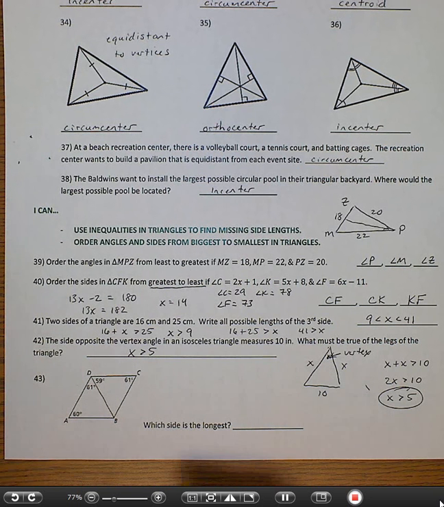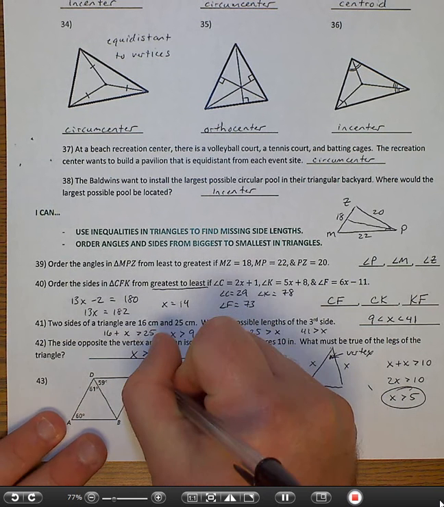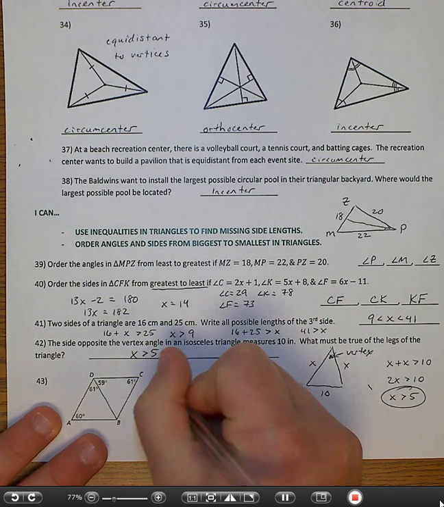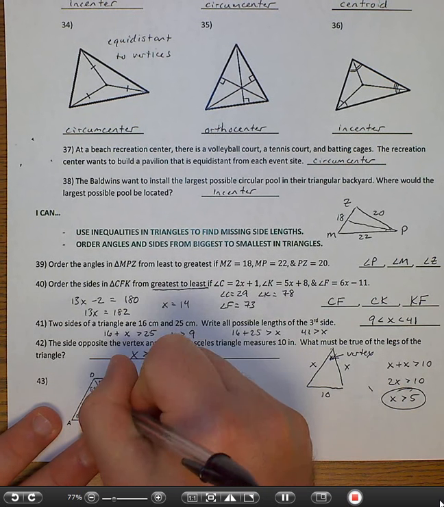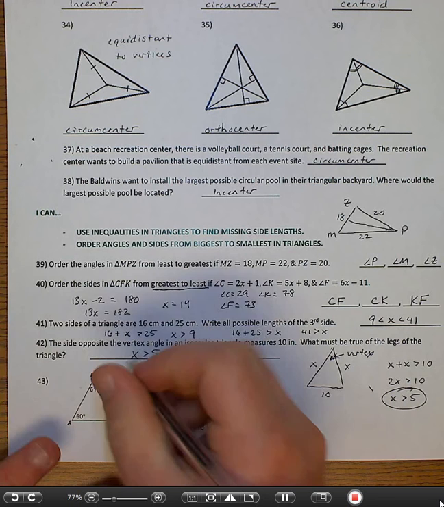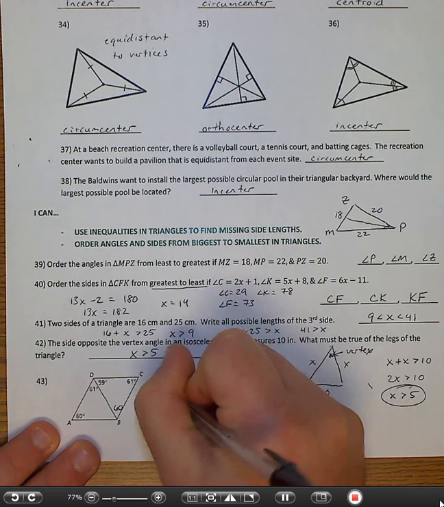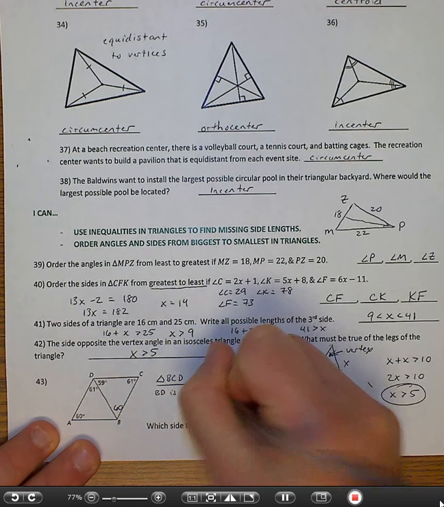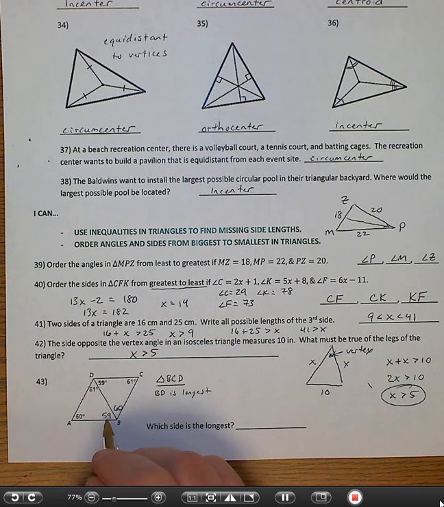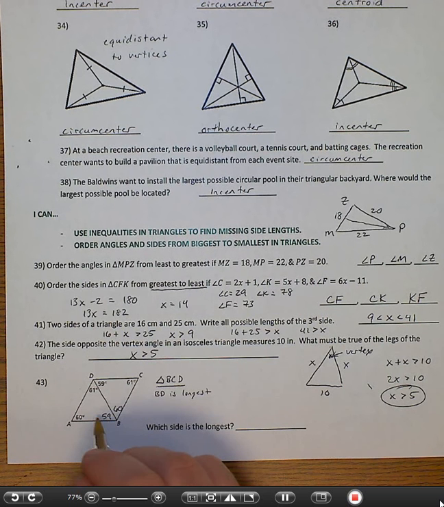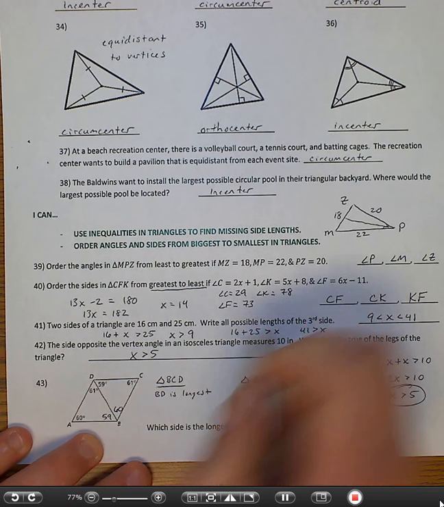Last one, which side is the longest? This is tricky, but I'm going to focus on triangle BCD first. In triangle BCD, well, I know that that's 61, that's 59. By knowing that there's 180 degrees, I know that this is 60. So I know in that triangle, BD is the longest. Over here, I know that this is 59 again because they add up to 180. Well, in triangle ABD, that would mean AB is the longest.